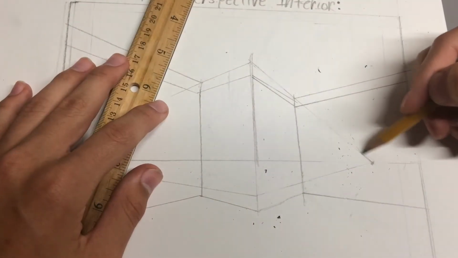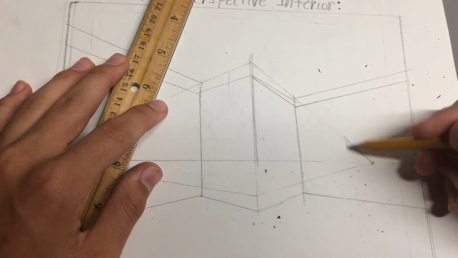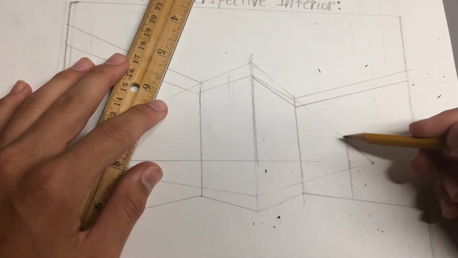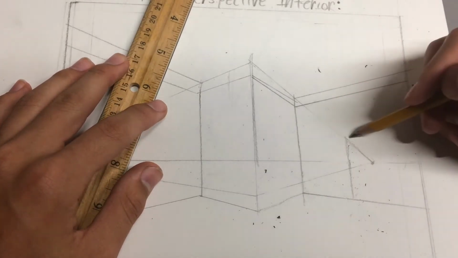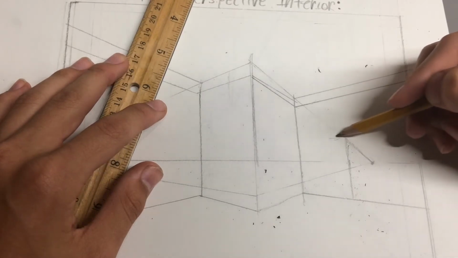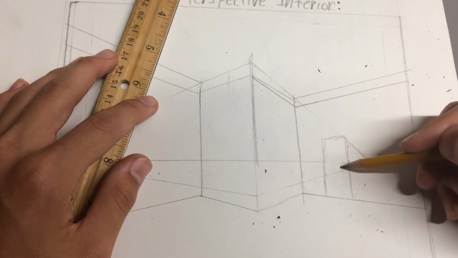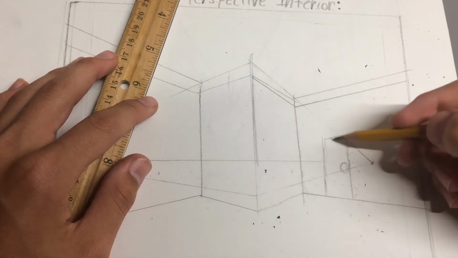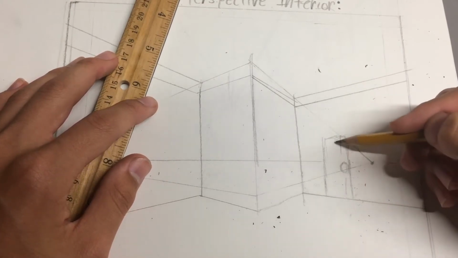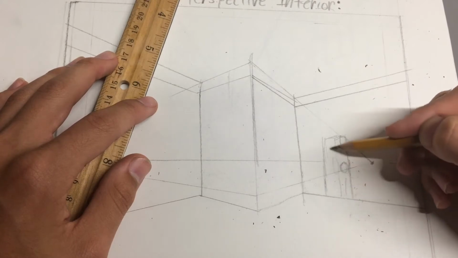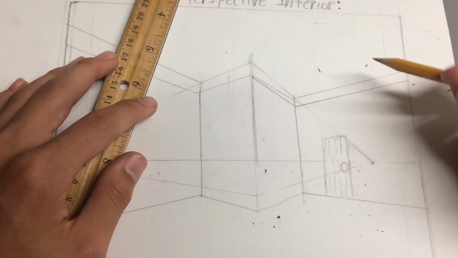And basically, we'll do this to find the top of the door, and the bottom of the door will just be here. And we can follow the angle to make the door. I'm going to make this type of door, like a wooden one. Doesn't really matter where you put the lines. Okay.